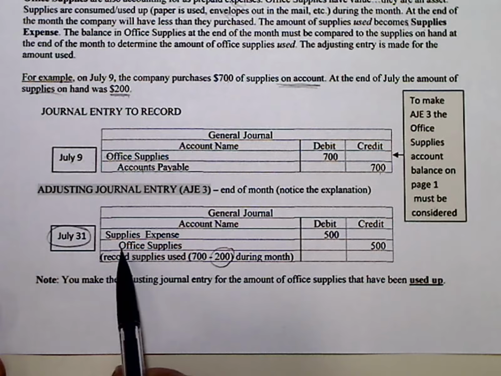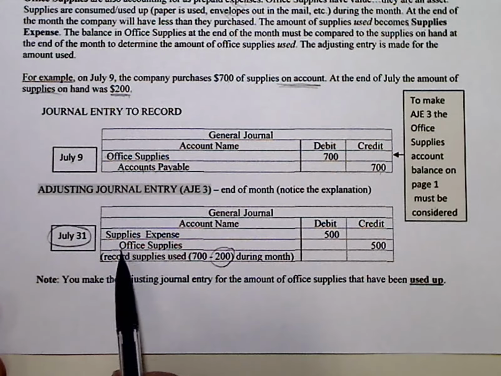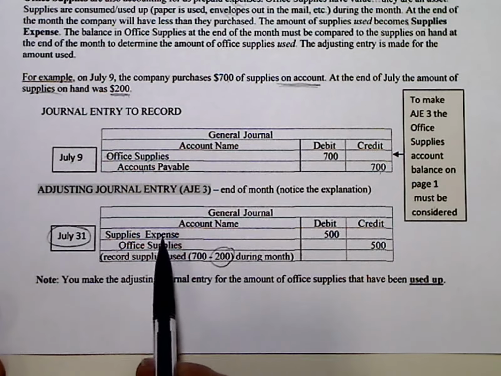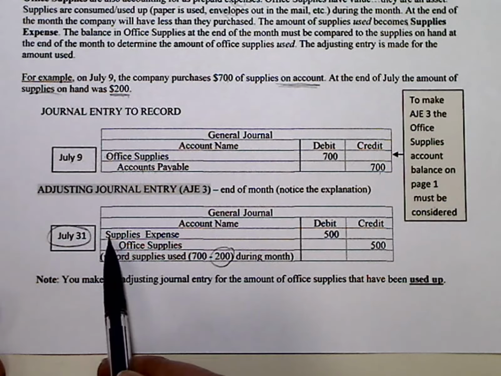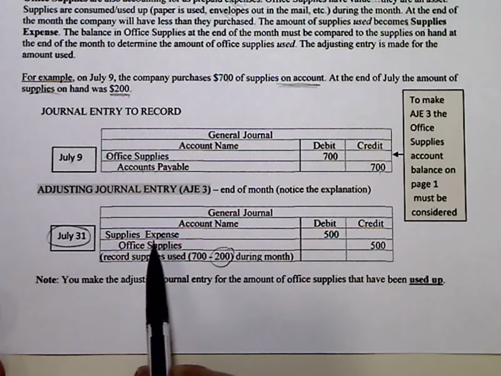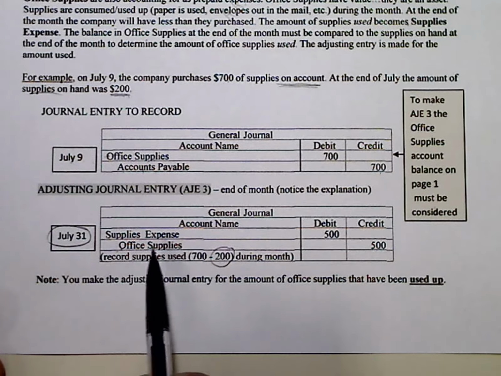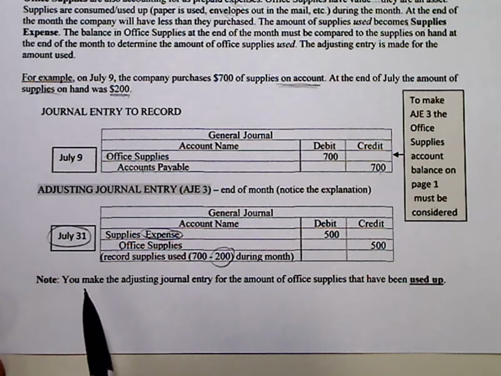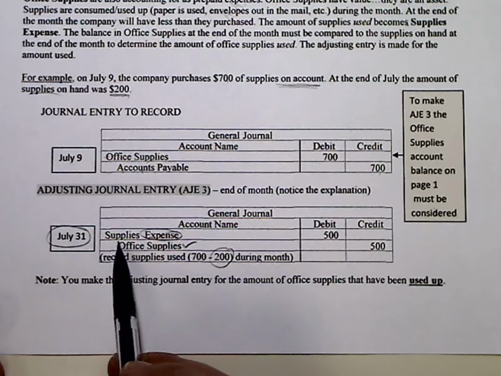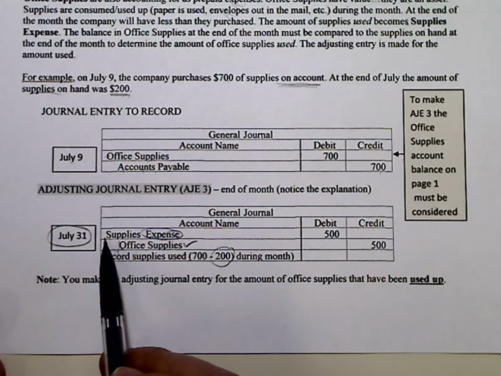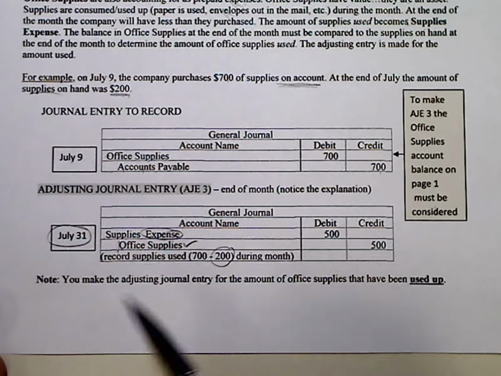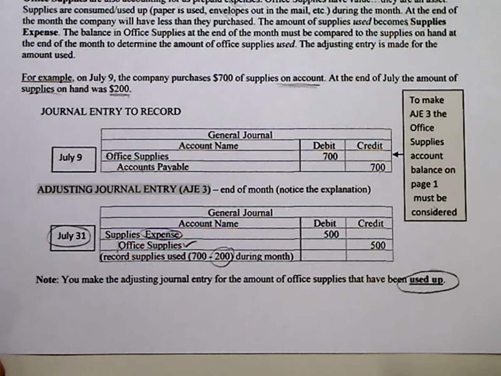We need to reduce office supplies. We don't have $700 anymore. Reduce office supplies by $500 and increase supplies expense. When I took accounting 1 years ago, I didn't understand the difference between supplies versus supplies expense, office supplies. This is an expense. We've used them up. This is the asset account, office supplies. We've got fewer assets, we've used them up, and yes, we've got one more cost that month because we have used up supplies in our office. Used up is what you're looking for.